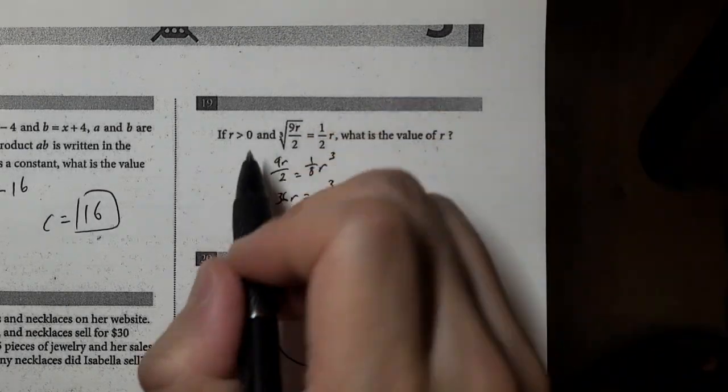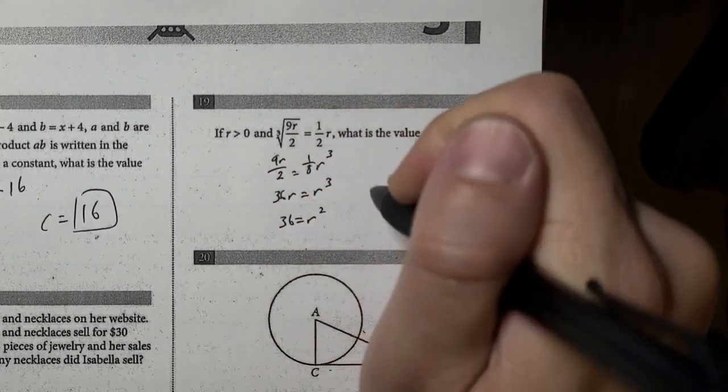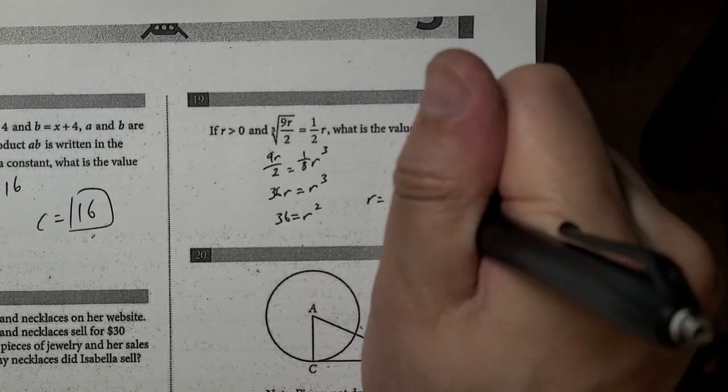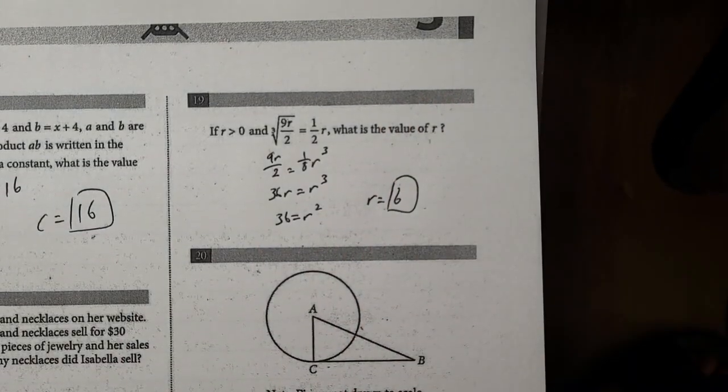So if I divide by R, since R is greater than 0, so 36 is R squared. R would be plus or minus 6, but it says R is greater than 0. So the answer is 6.